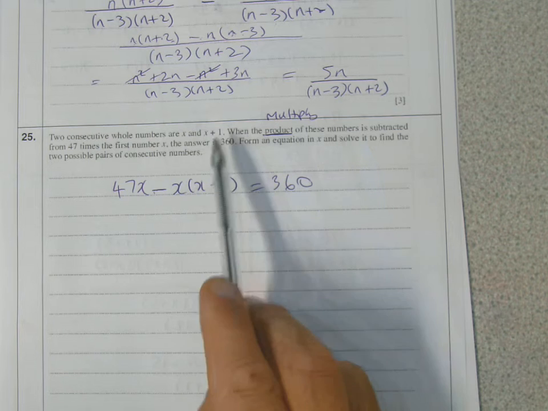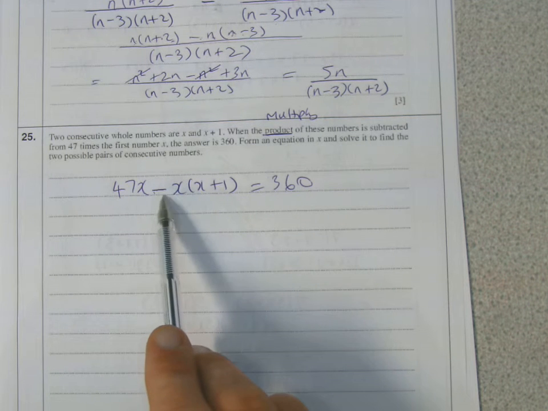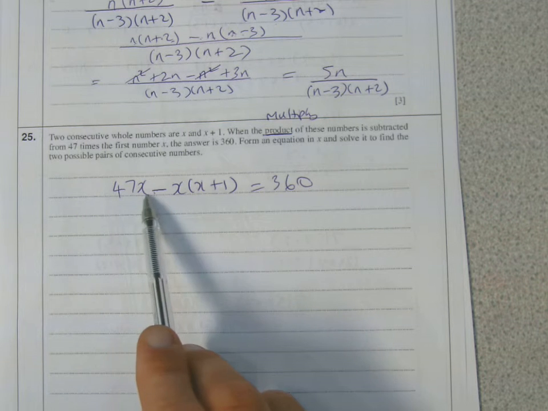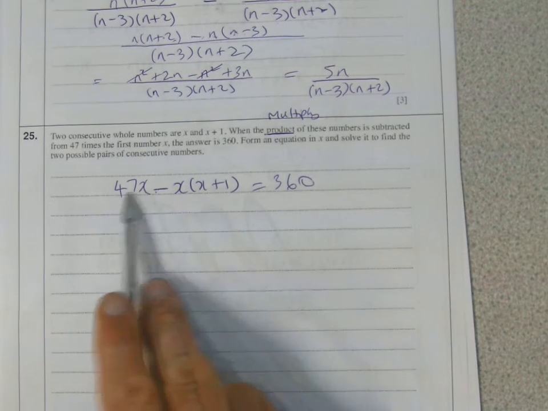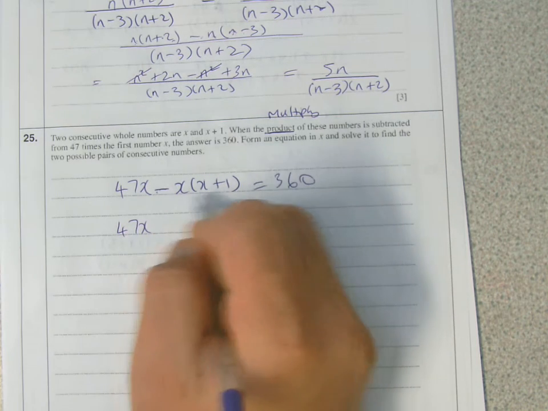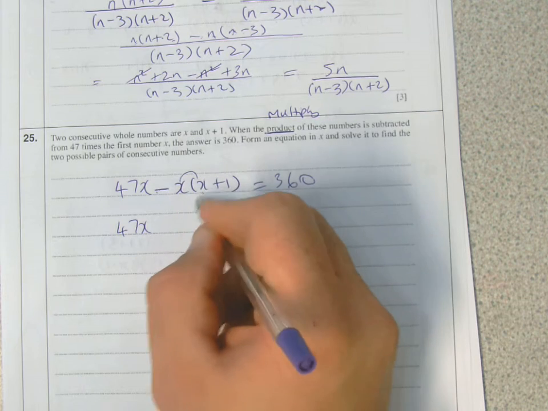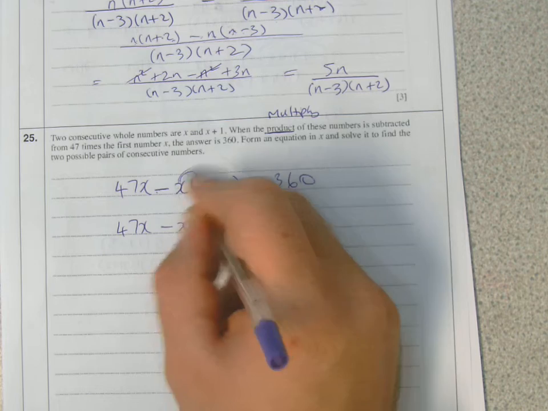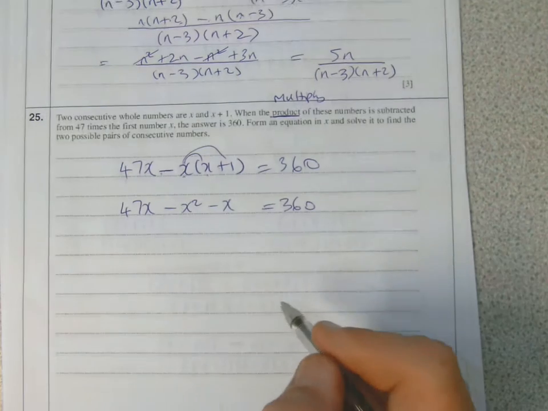So it says the product of these numbers, you can write the product down, is subtracted, taken away, from 47 times the first number x. The answer is 360. Form an equation and solve it. Now, basically here, we've got 47x. Let's multiply this out, that's what I would do to solve it. So x times x is x squared, but it's minus x squared, isn't it? Because minus x times x. And then minus x times 1 is minus x, equals 360.